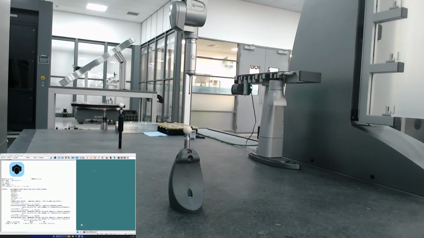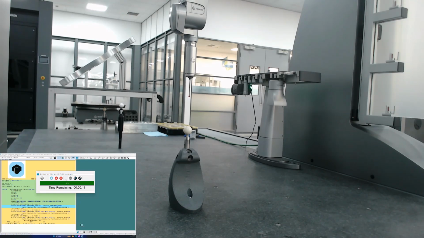Okay, let's execute the program. Currently loaded probe is 5 by 50. Okay, so it will ask me to take a point at the center of the sphere, which I'm going to do right now.